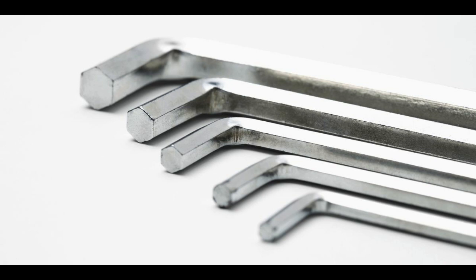Allen wrench. An Allen wrench is a simple tool used to drive bolts and screws with hexagonal sockets in their head. The tool is usually formed of a single piece of hexagonal rod of hard steel, with blunt ends that are meant to fit snugly into the screw socket, bent in an L shape with unequal arms.